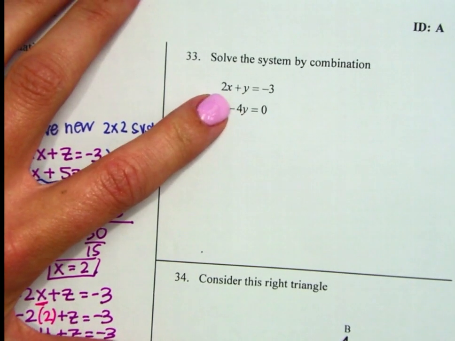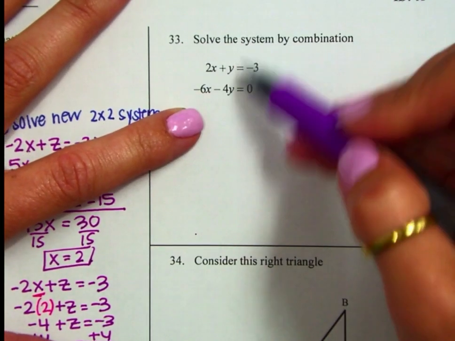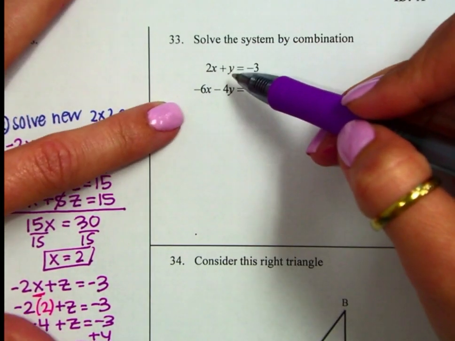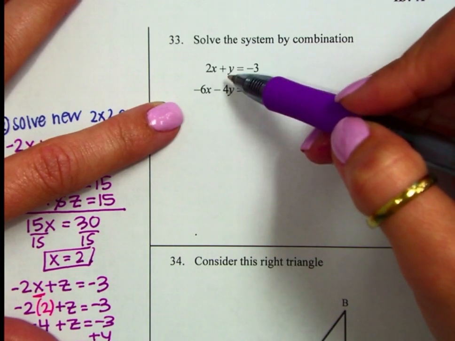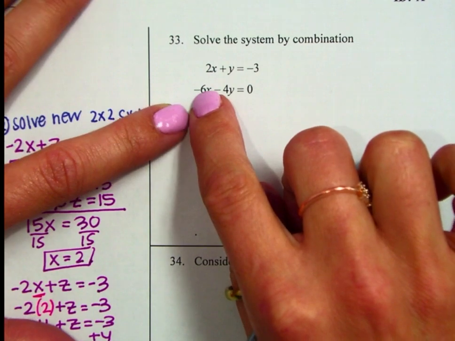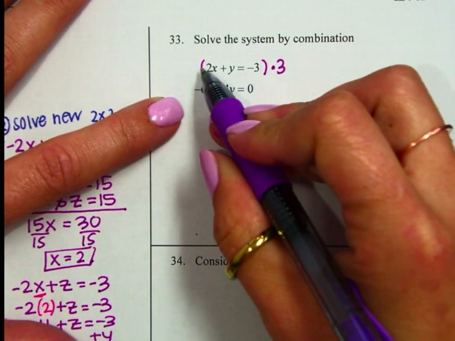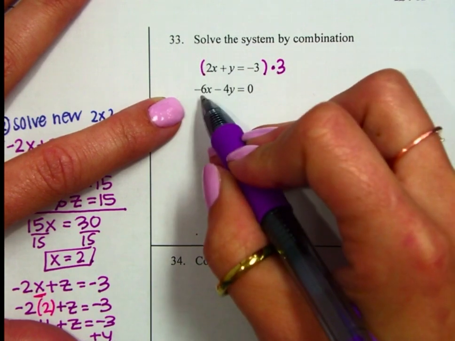We're going to solve this system by combination. So we want to eliminate one of the variables. We're looking for the same coefficient top and bottom, one positive, one negative. Right here, I have a 2 and a negative 6. So I can just multiply this top equation by 3, because 2 times 3 gives me positive 6. That'll cancel with the negative 6.